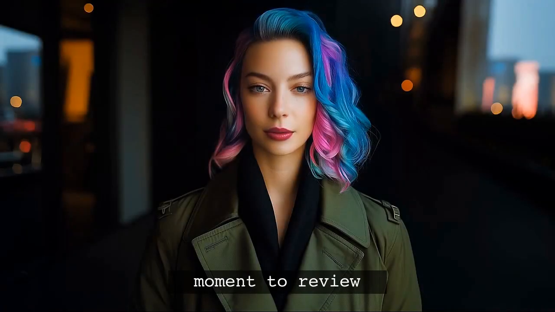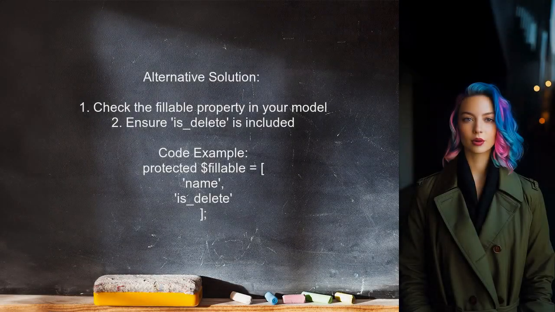Let's take a moment to review another user's answer. One user suggests checking the fillable property in your admin model. They recommend ensuring that both the name and isDelete fields are included in the fillable array.